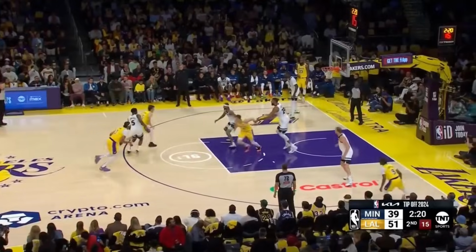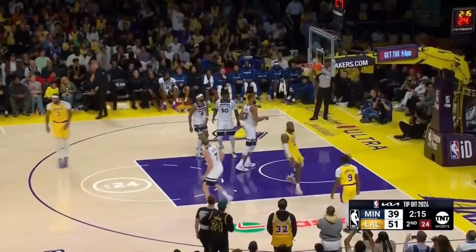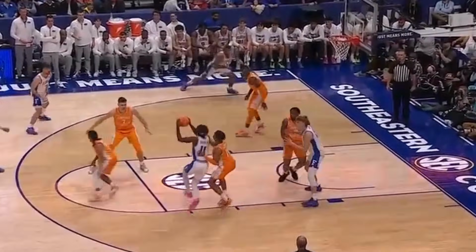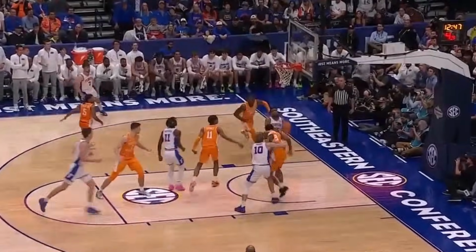The first thing you have to understand is that if you see your defender's back while they're in help, attack the basket. That's got to be like the motto that you have. I see their back, attack. All that means is that if you can see your defender's back, it means that they don't know where you are. So if you cut to the basket, you're probably going to be open.